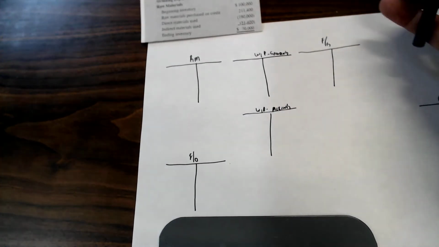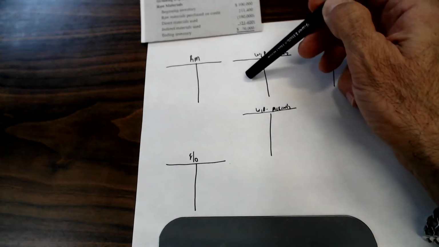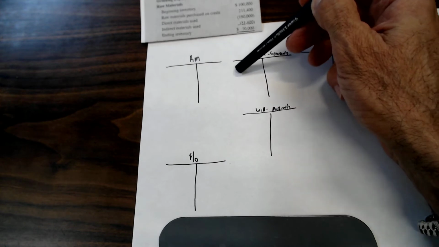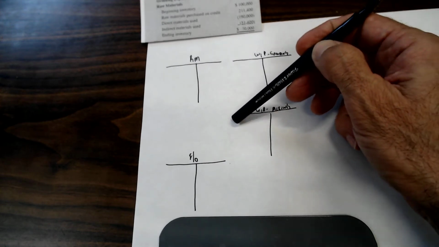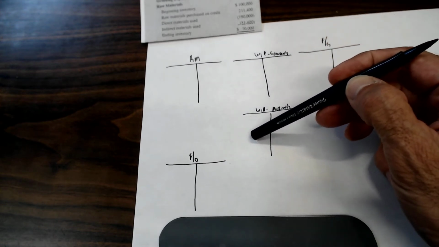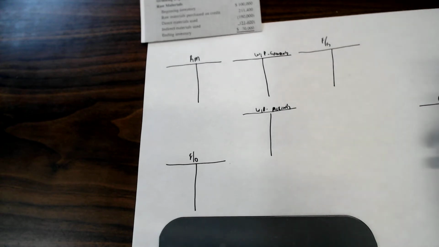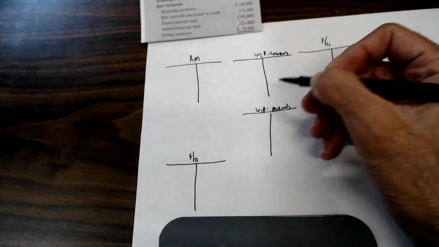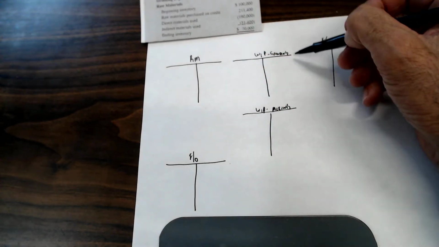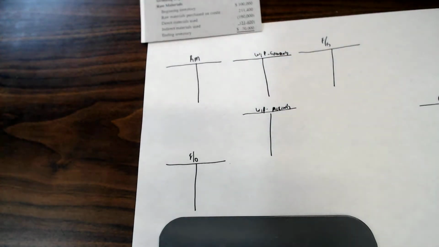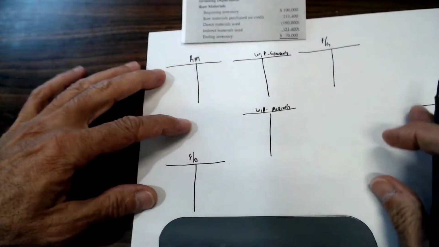So products are actually going to start like this. They're going to start in the work in process grinding. They're going to get all ground up, and then they're going to transfer the cost down to mixing, where they're going to get more costs added to it, and ultimately that's going to be transferred to finished goods. What we're concentrating on in this problem is the grinding department. So what information did they give us here?